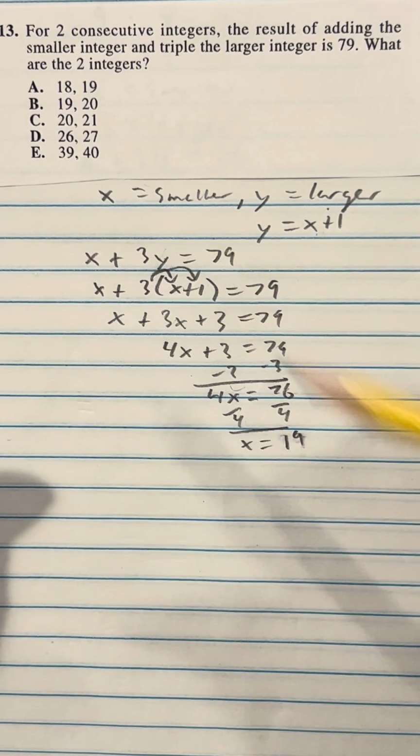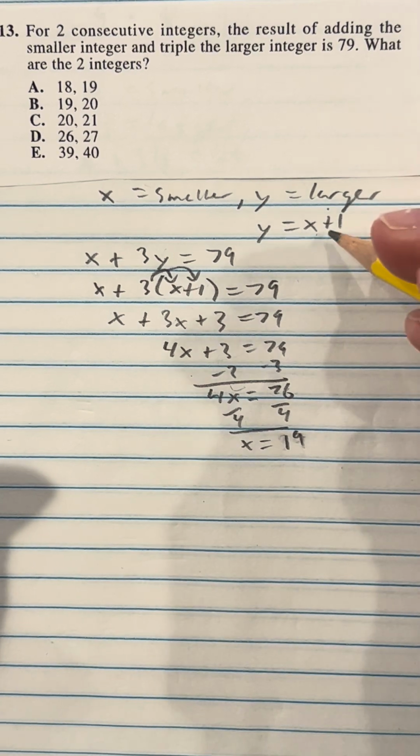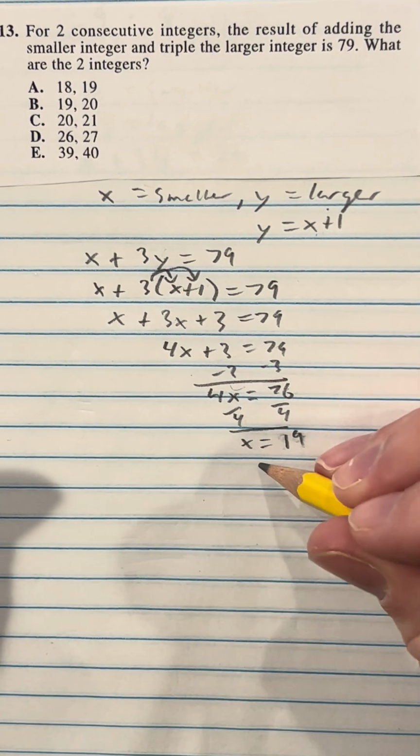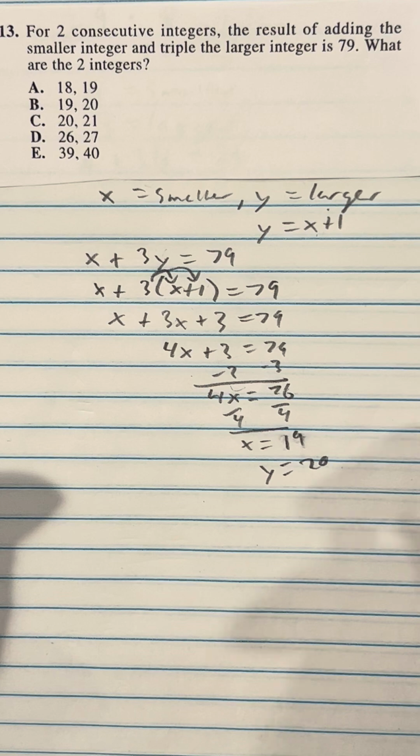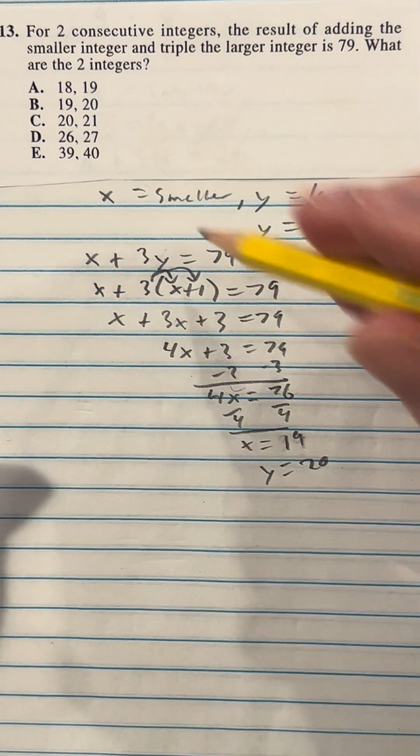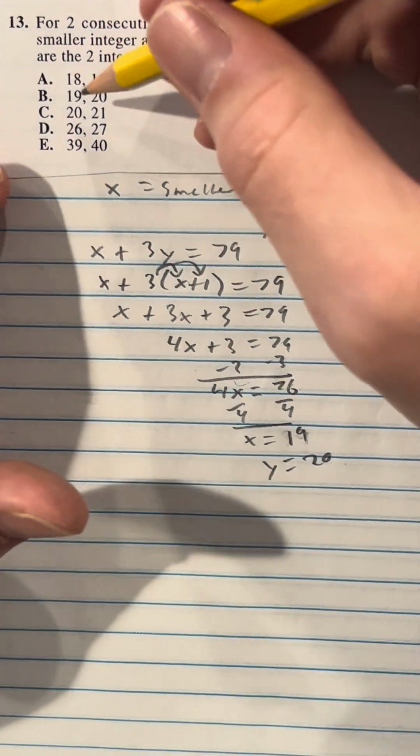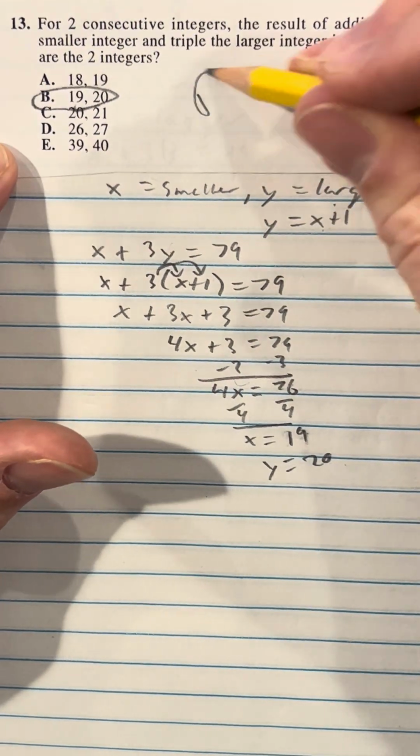Important to remember, x was the smaller number, which means our larger number is x plus 1. So then our y, our larger, is going to equal 20. We're just adding 1 to that. So we look for our answer here, and indeed, the numbers are 19 and 20, which is B.